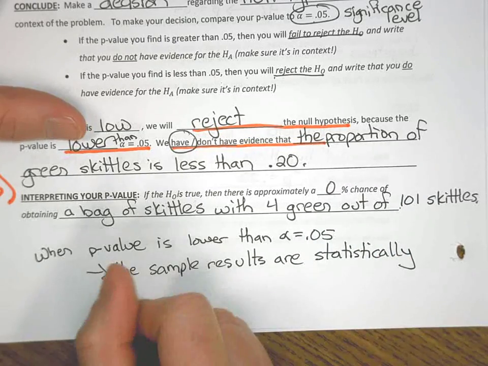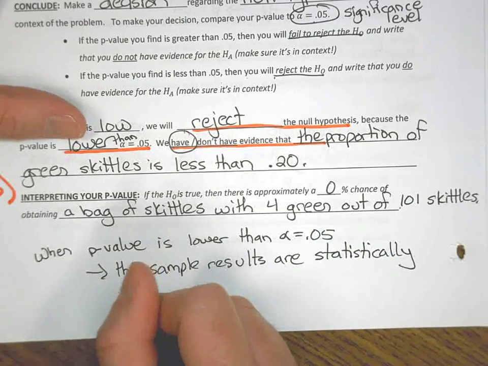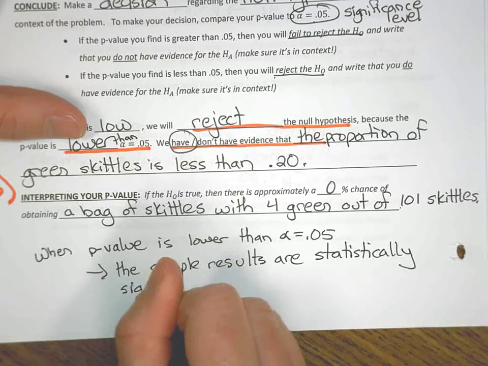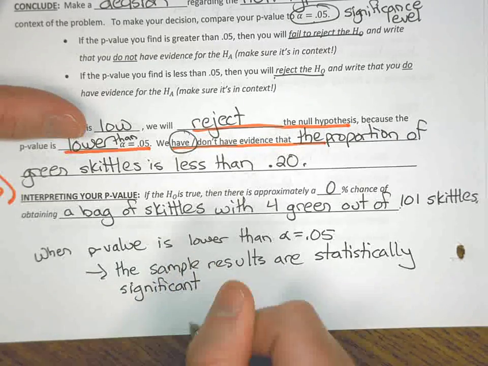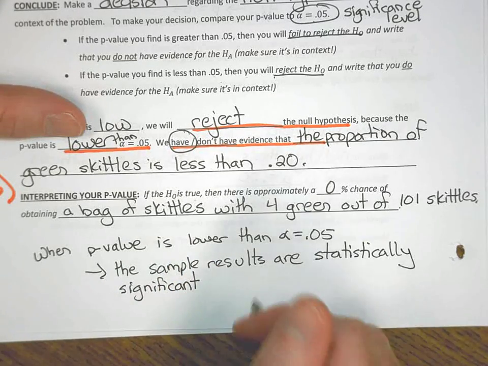Statistically significant means you found a p-value from a sample result that's small and shouldn't have happened. The probability of that sample occurring is very, very small.